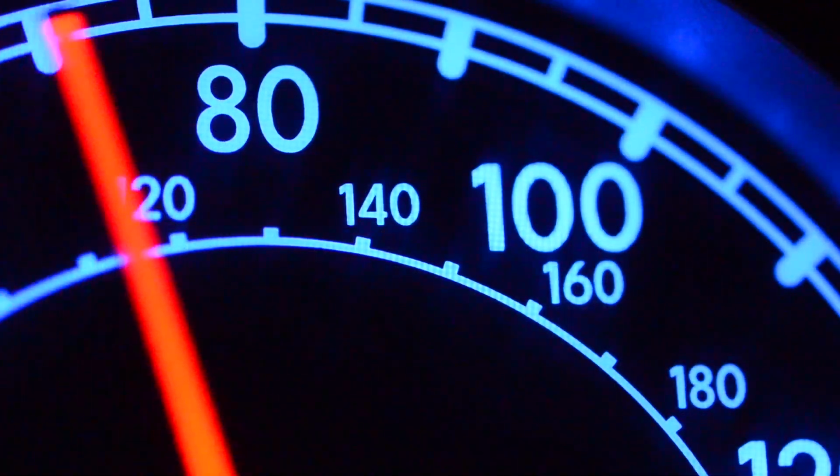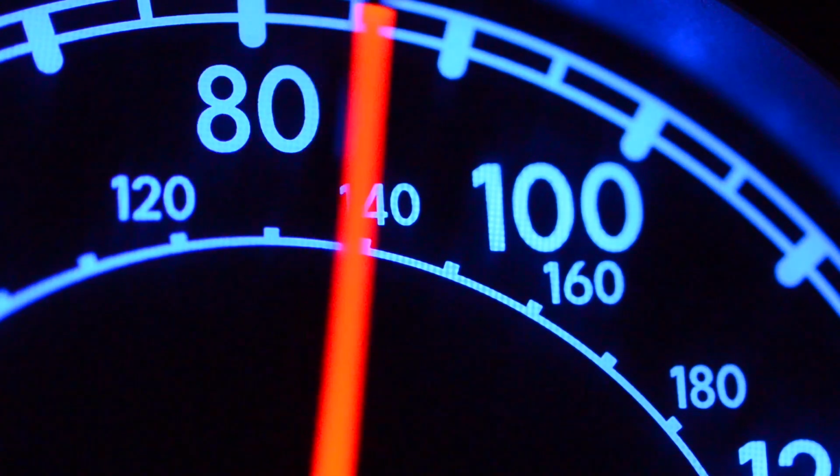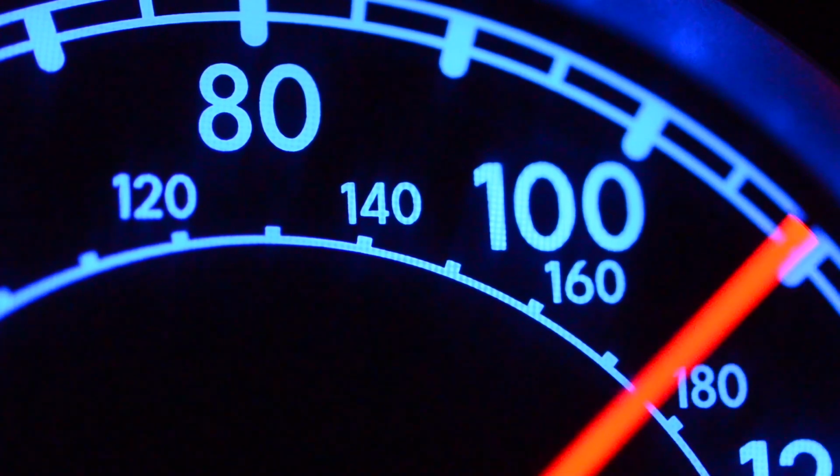For us Americans, we can have a hard time even envisioning this. Wait a minute, 100 kilometers? Well, what is that in miles? The answer? Just a little over 62.